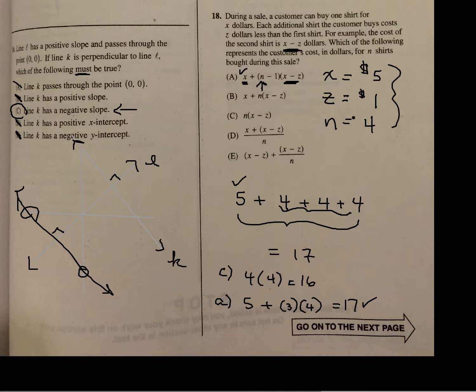Again, the best way to do this is to just pick values for X, Z, and N, figure out what it would be, and then put the numbers in. It can be tedious because there's a lot of them. Sometimes you get lucky and just find the right one right away. But some of these look really hard to put in. All right, so that's the best advice I can give you on that one. Let's move to the last ones.